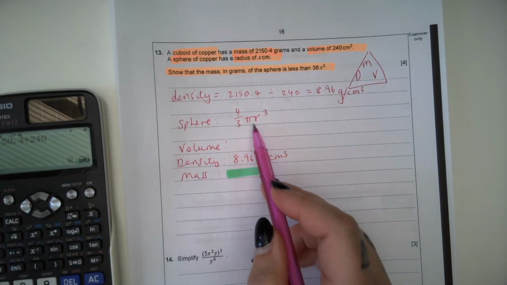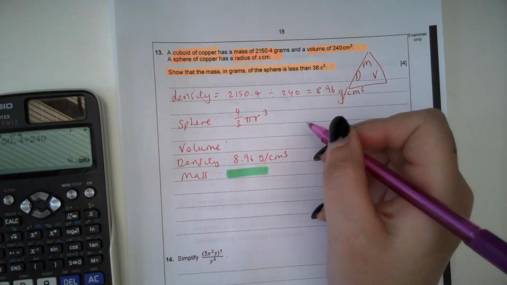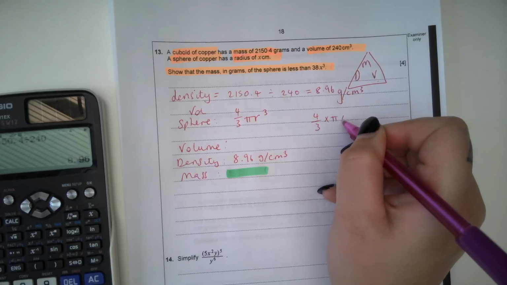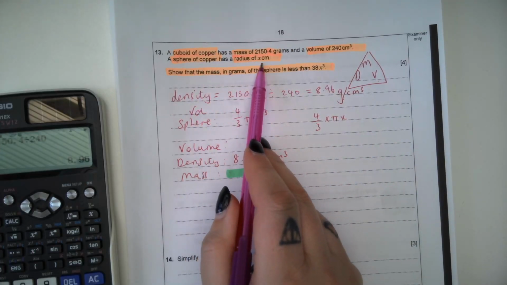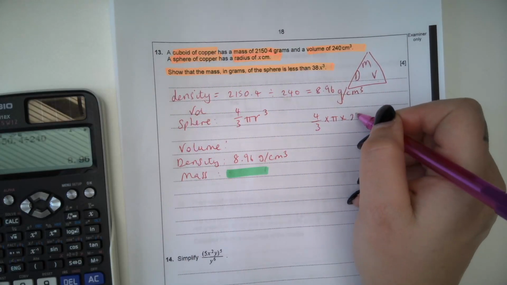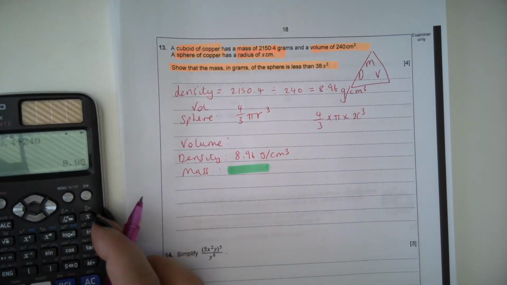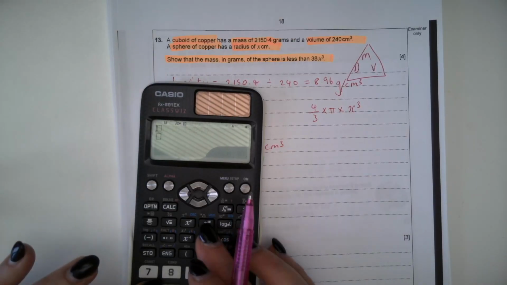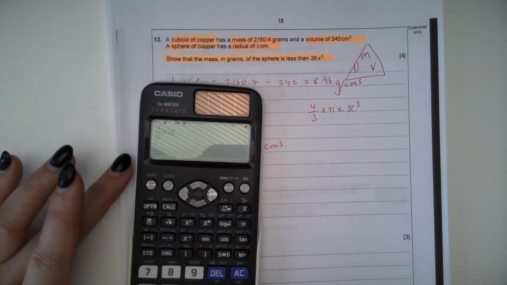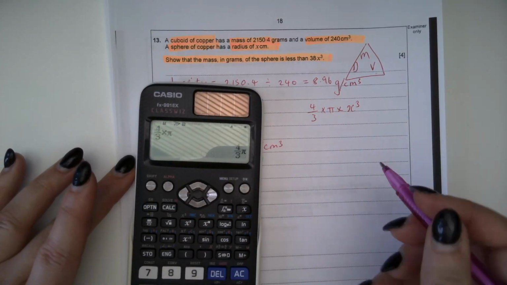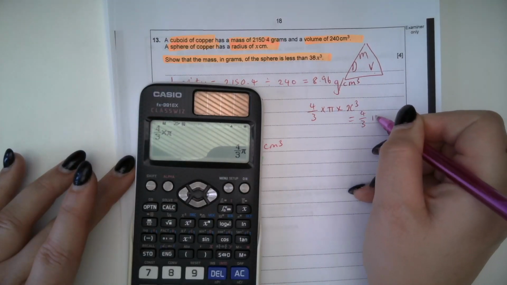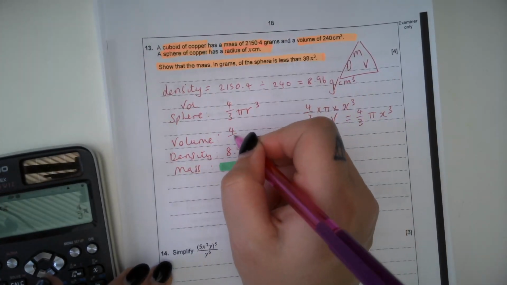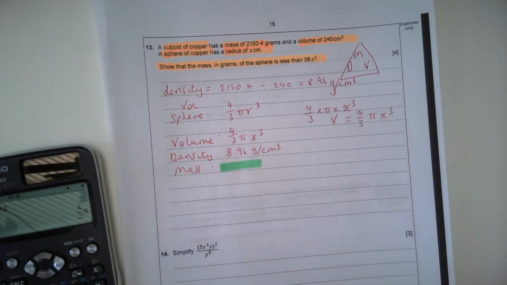Okay, so let's find the volume of the sphere. So let's change that to volume. So we are 4/3 pi times the sphere has a radius of x centimetres, so that's x cubed. So let's pop this into our calculator. Not the x cubed part, just the 4/3 multiplied by pi. So that equals 4/3 pi x cubed. So that's the volume of the sphere. So 4/3 pi x cubed. Okay.